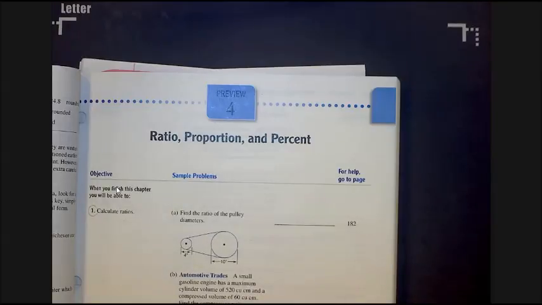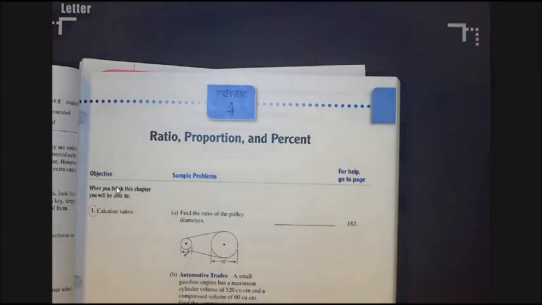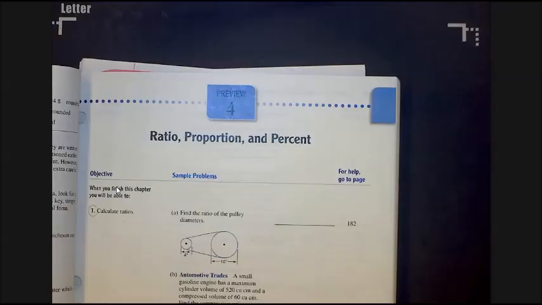Okay? And then obviously we focus on making sure that we can apply this to application problems, I'll call them. There's a couple story problems at the end as well. Okay?